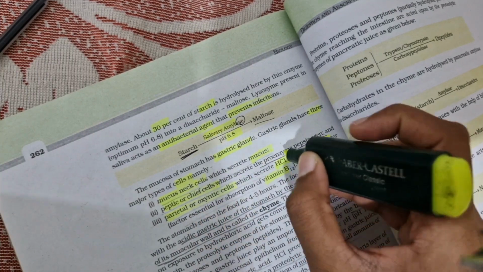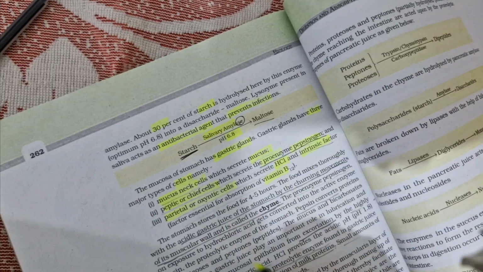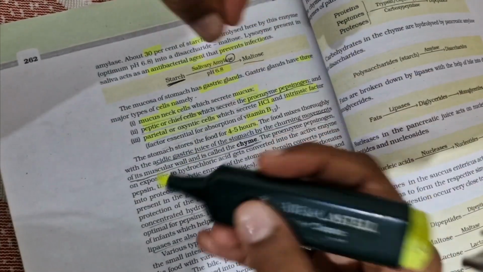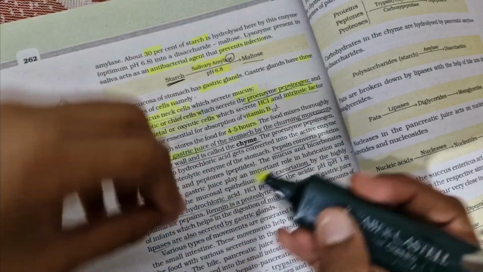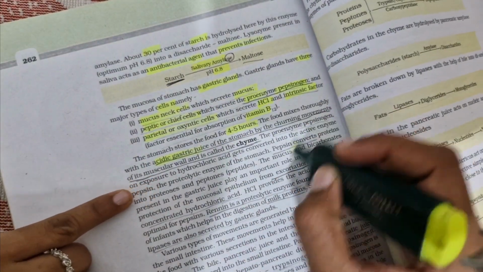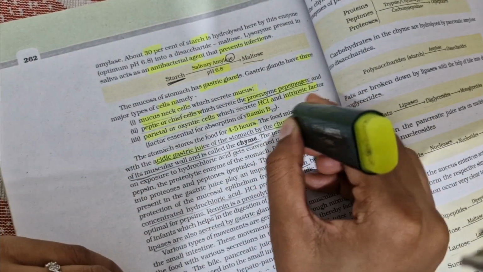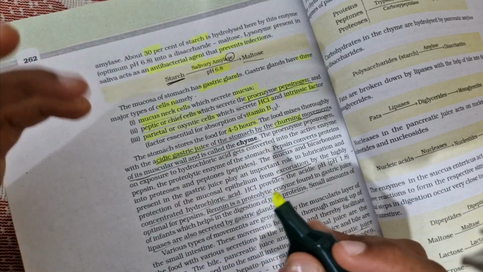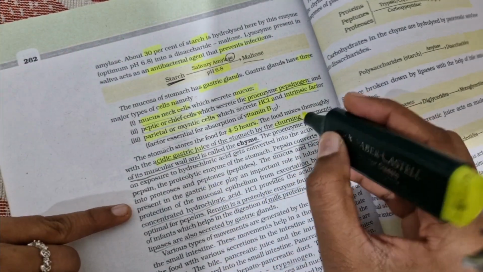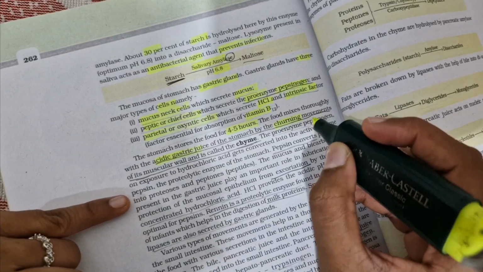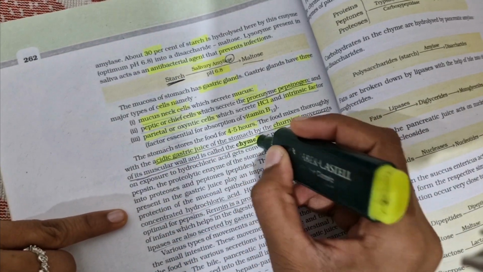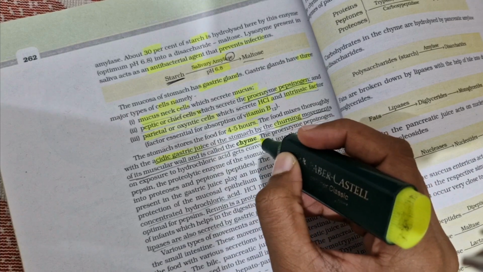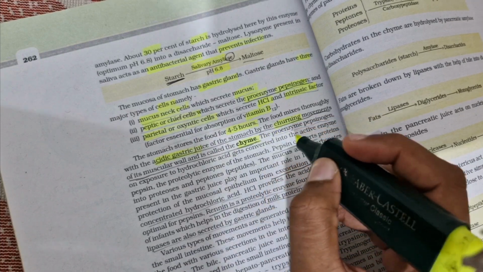Peptic cells or chief cells secrete the proenzyme known as pepsinogen. The stomach stores food for 4 to 5 hours. Then food is mixed thoroughly with the gastric acid secreted by the stomach's parietal cells, and this movement is known as churning movement. Before that, the movement where the esophagus was sending the bolus is known as peristalsis. Here the stomach's churning movement happens through the muscular wall, and after the food comes out of the stomach it is known as chyme. After coming from the mouth, it is known as bolus.